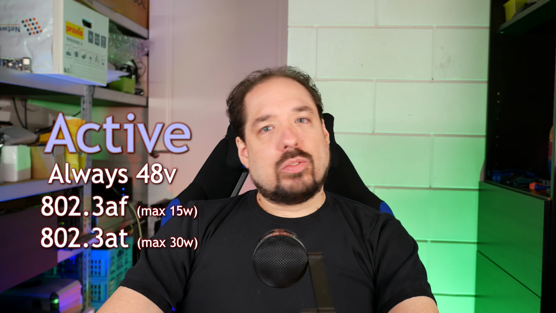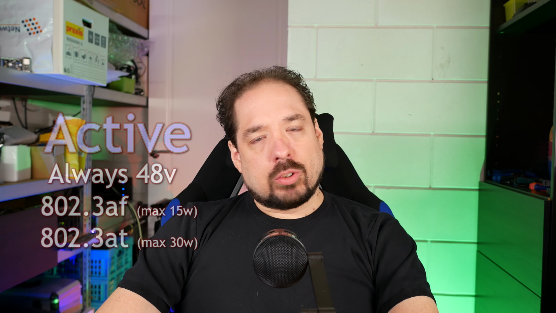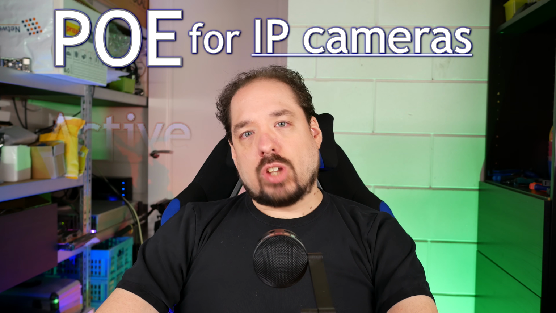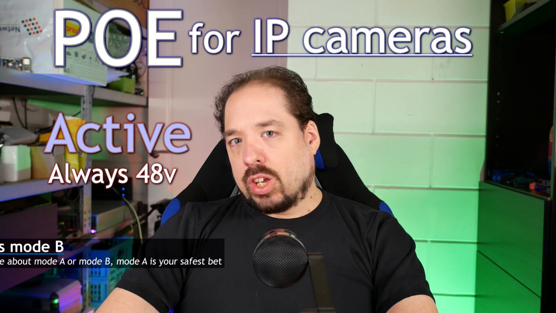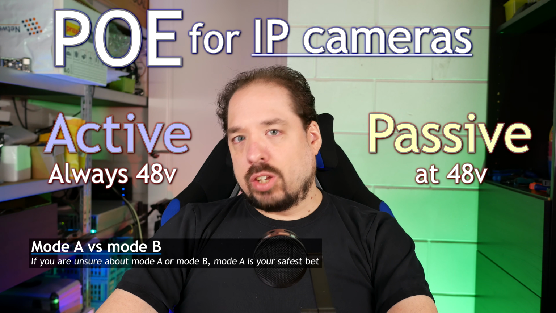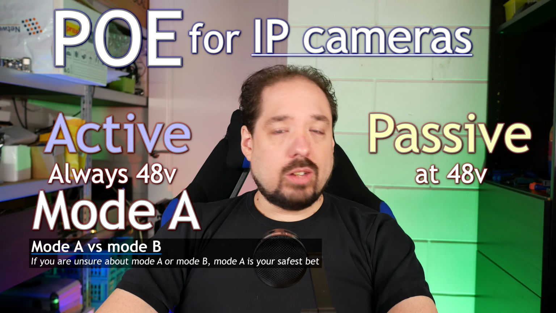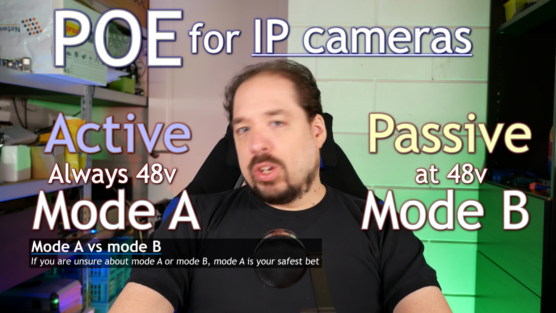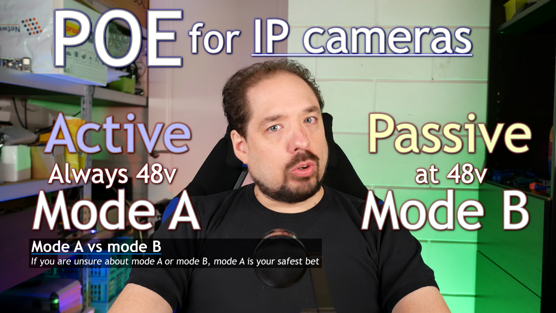Now I get all of this can get quite confusing. So let's get back to our IP cameras. IP cameras almost always use active PoE at 48 volts, but can also take passive PoE at 48 volts. And most cameras should also accept Mode A or Mode B. So that makes it a lot easier. Before we can determine what equipment we can use to feed PoE, we first need to determine what our requirements are.